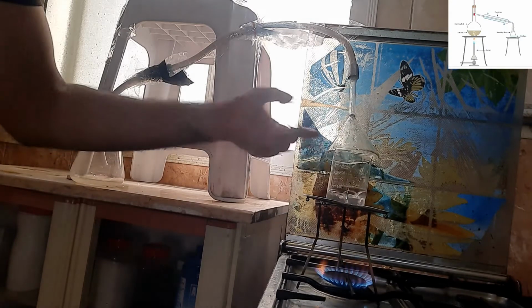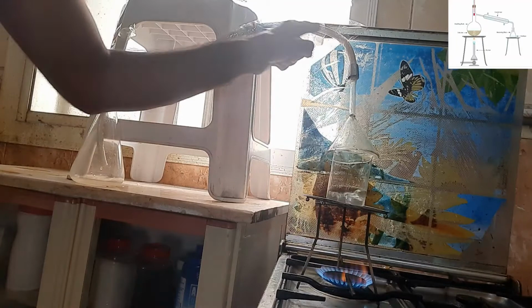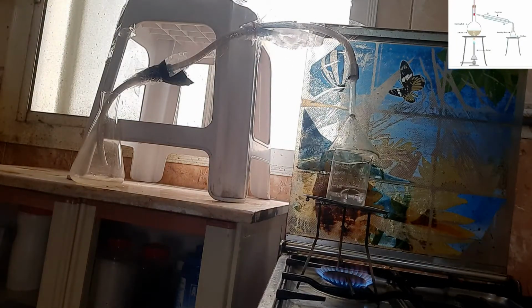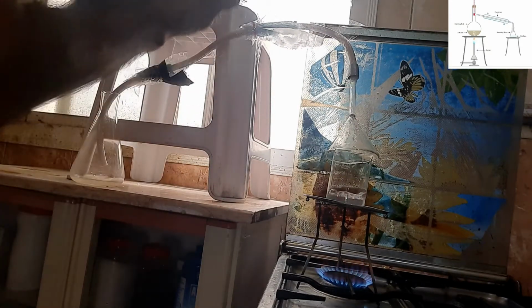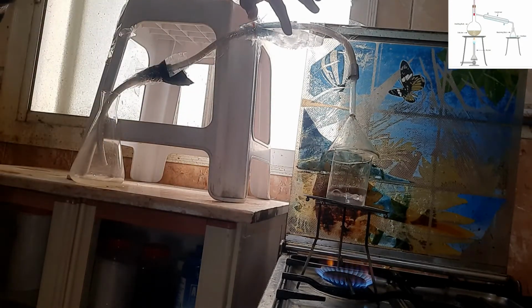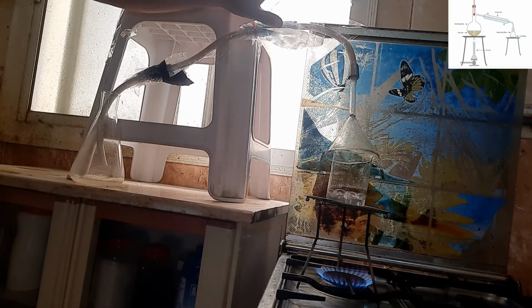And whenever this gas moves up into the delivery tube, we know that it will be cooled, like here you can find ice cubes inside this container. This is something like, you can say, our condenser.